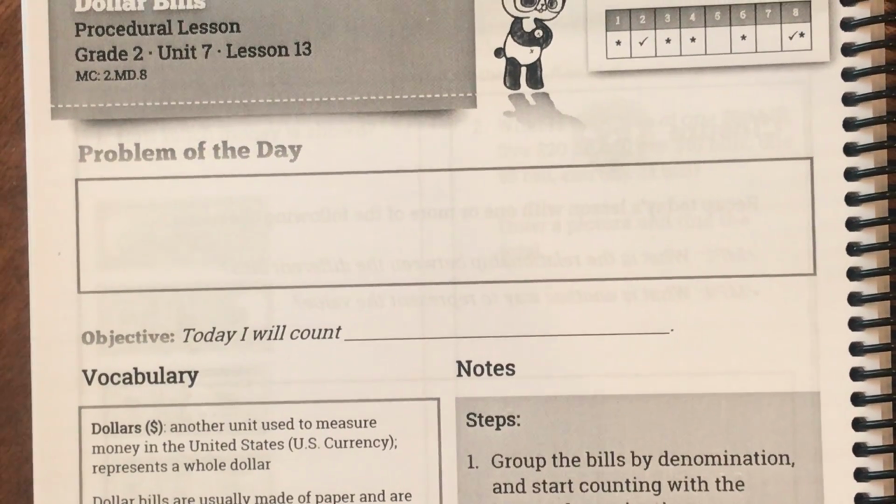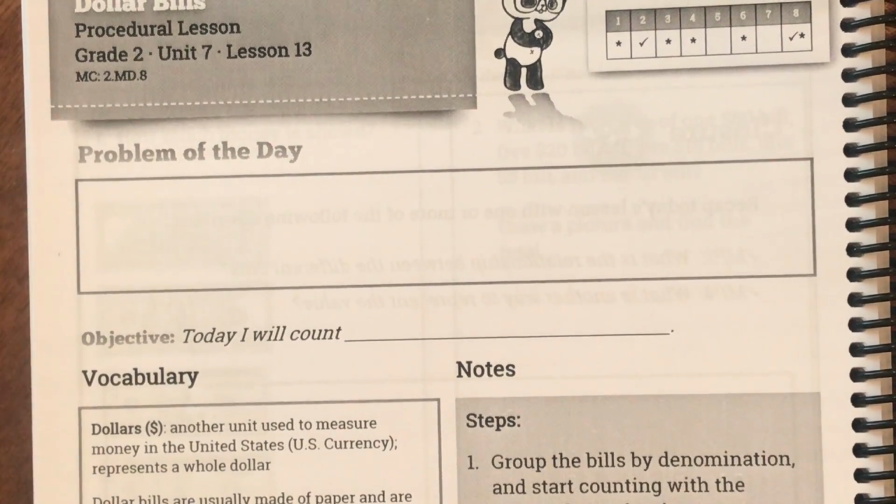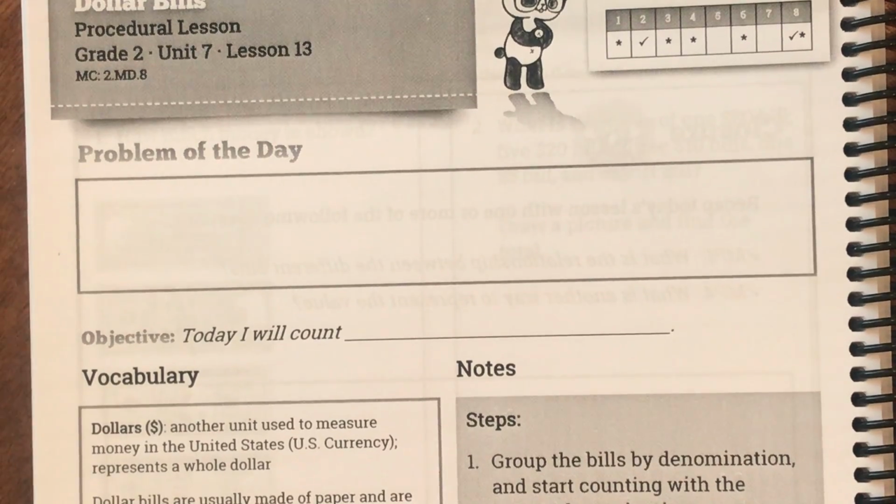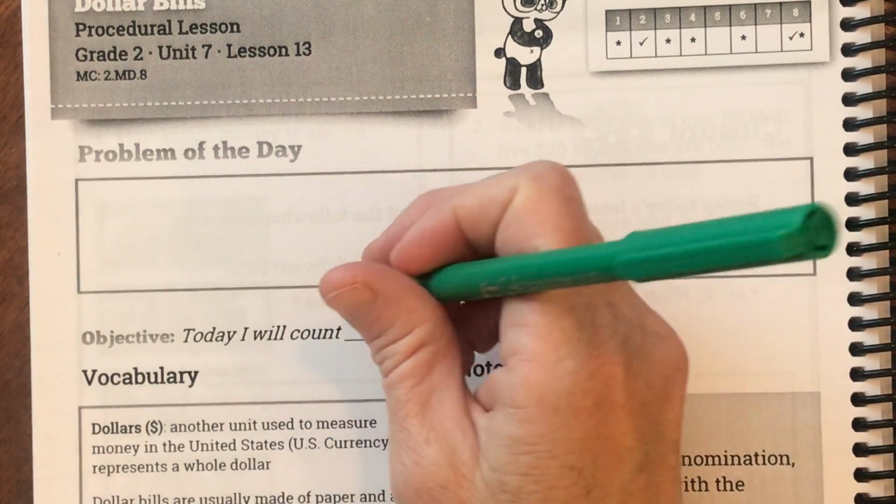Good morning, second graders. Today we're on page 197 of your student journal, page 197. And today we are still counting money, but we're now counting dollar bills. So our objective today: I will count dollar bills.